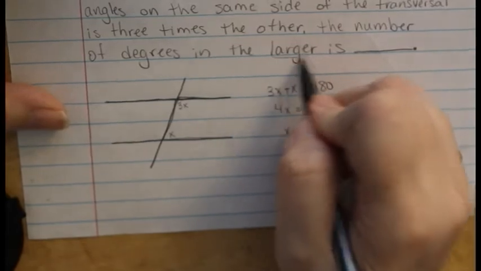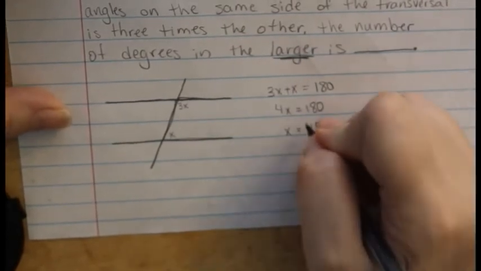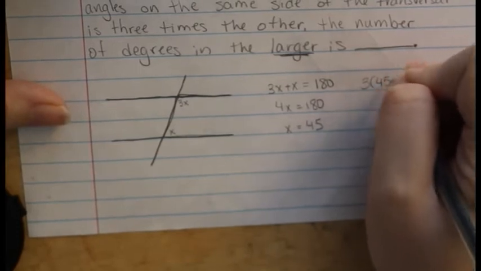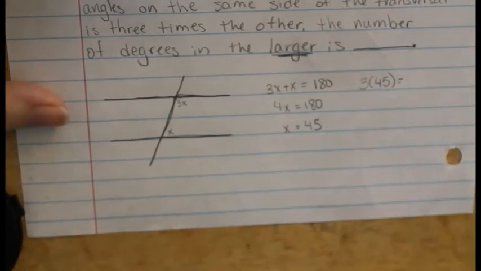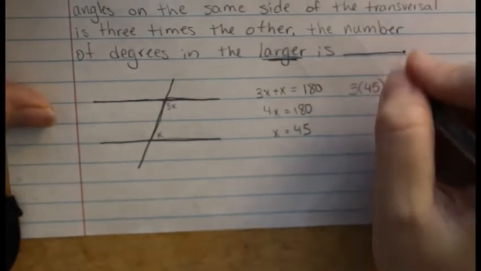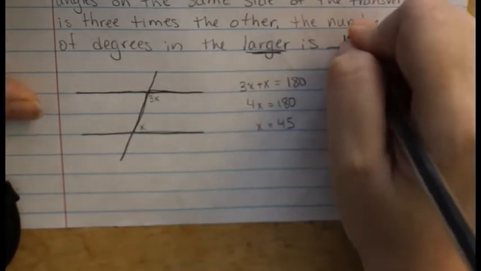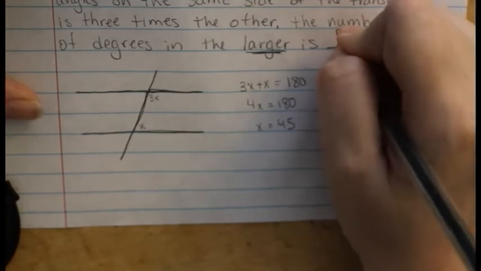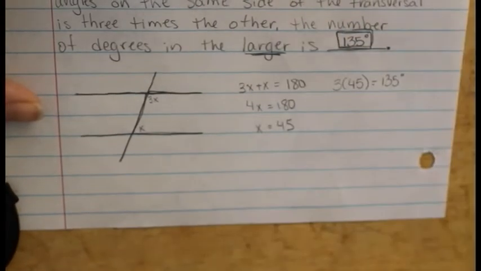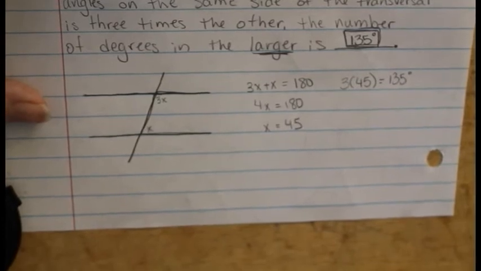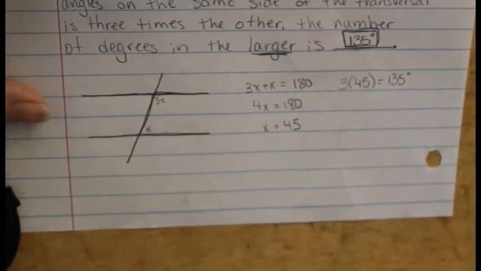Now, it wants the larger one, so I have to put this back in for 3 times 45, and it's going to give me 135 degrees as my final answer to that. So see how a lot of these problems really just deal with using logic and using a lot of information you've already been given and that you already know.